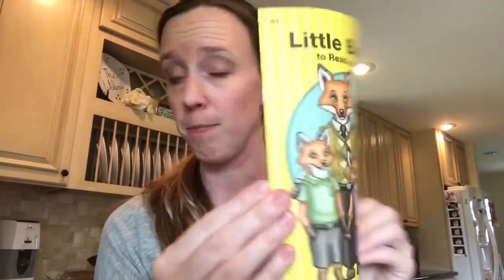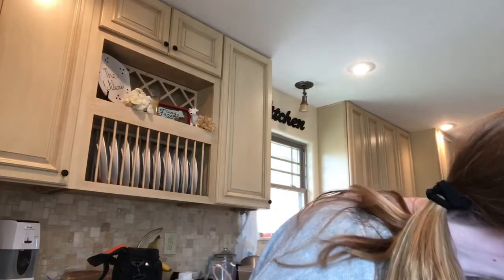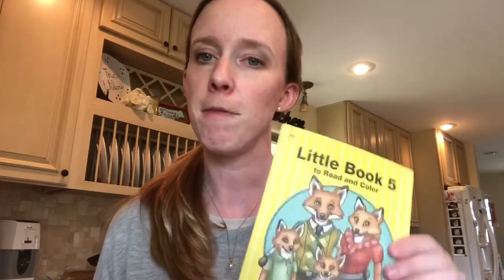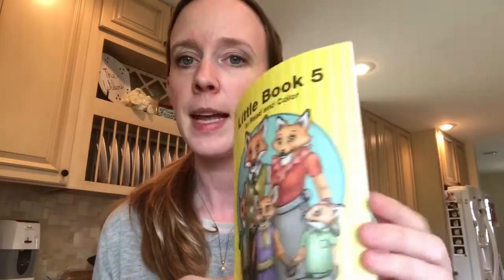So anyway, then these are their readers. They're paper. The second grade ones are not. The first and second grade ones are like actual books. I don't know about kindergarten, but the K4 ones are paper, but they're real simple.